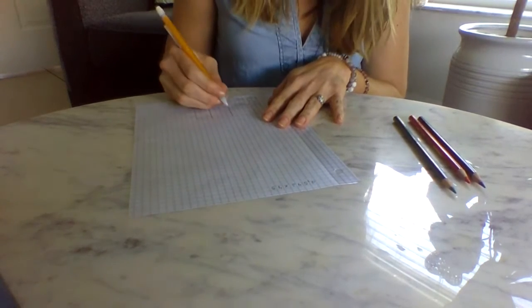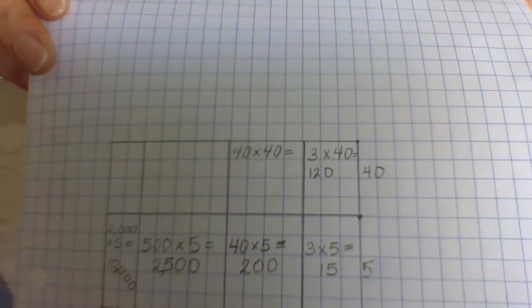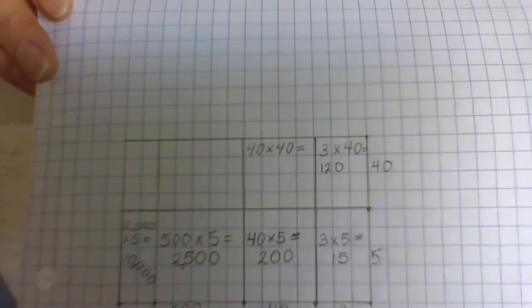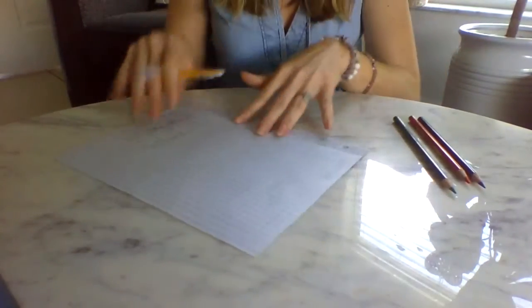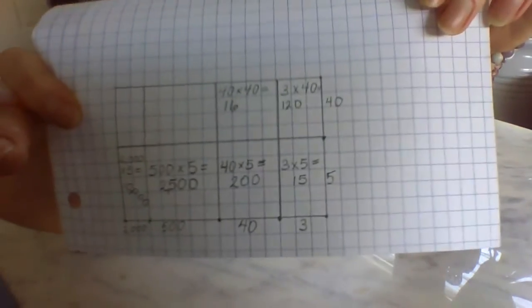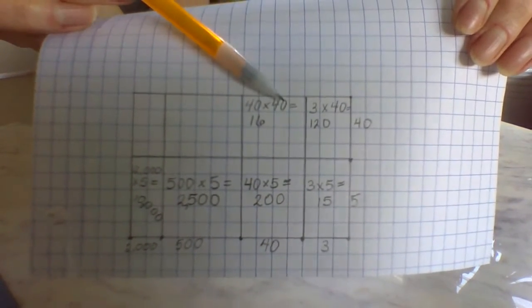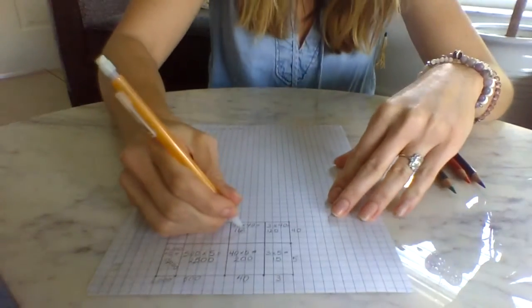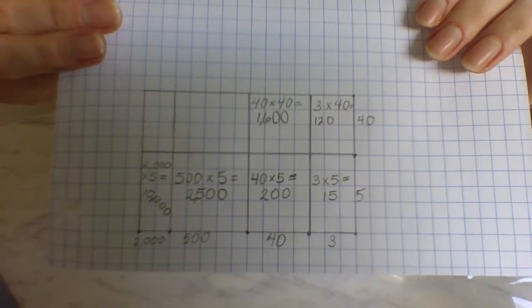Next, we'll multiply the tens of our multiplier by the tens of our multiplicand. 40 times 40. 4 tens taken 40 times. Well, we know that 4 times 4 is what? 16. And then we have a 0 from this 40 to think about, as well as the 0 from this 40 to think about. So we need to include our 2 zeros after the 16. And when we put in the comma, we see that 40 times 40 is 1,600.